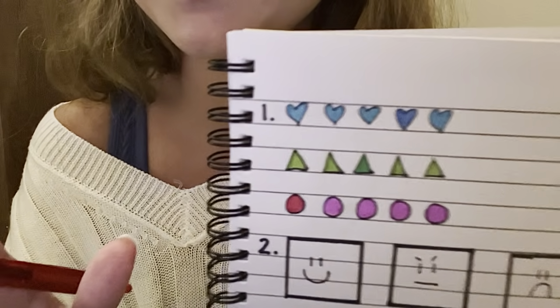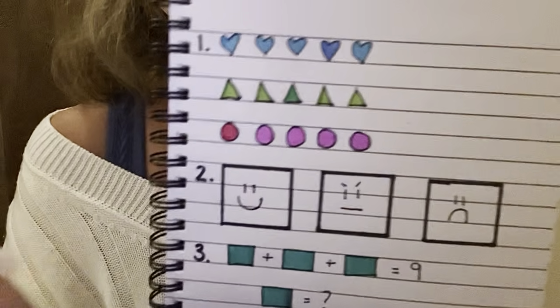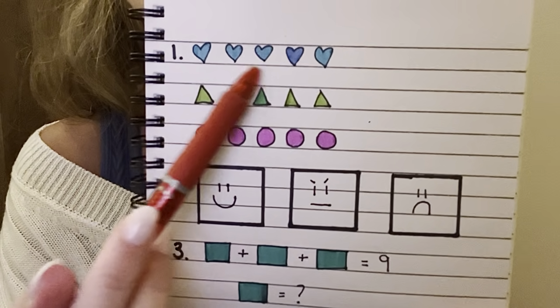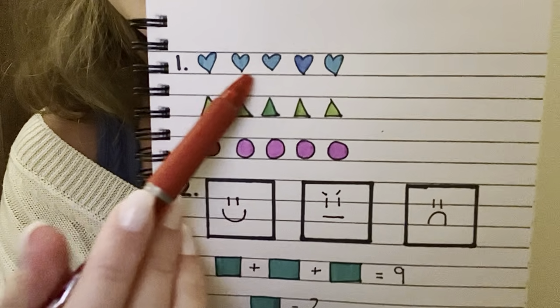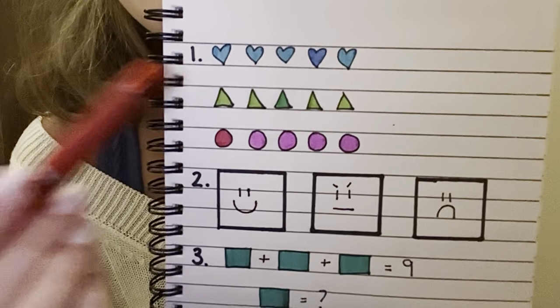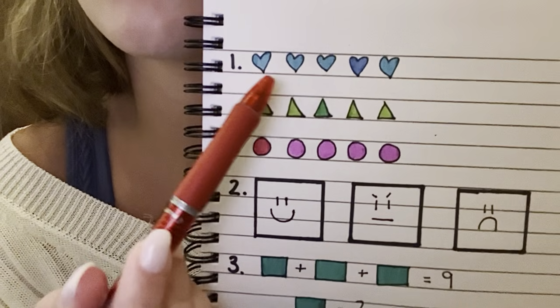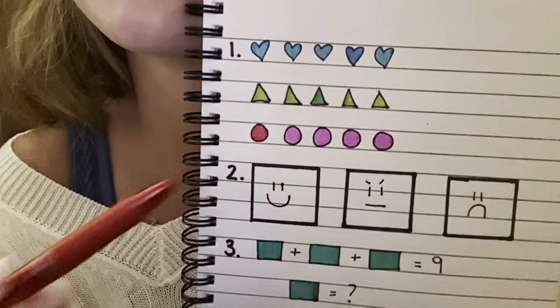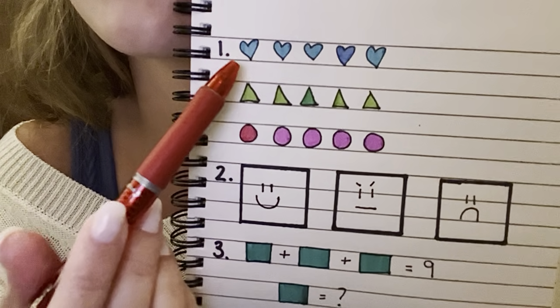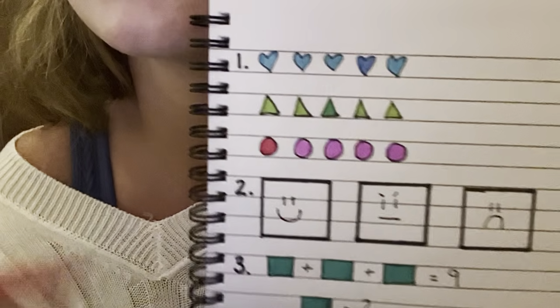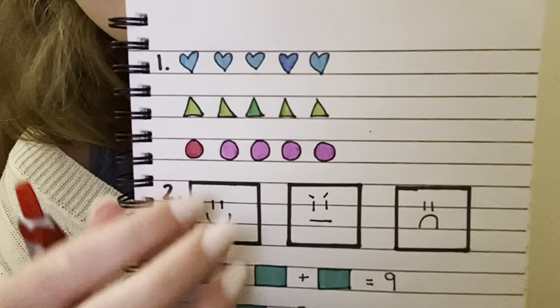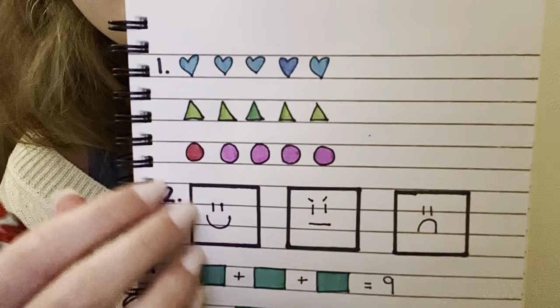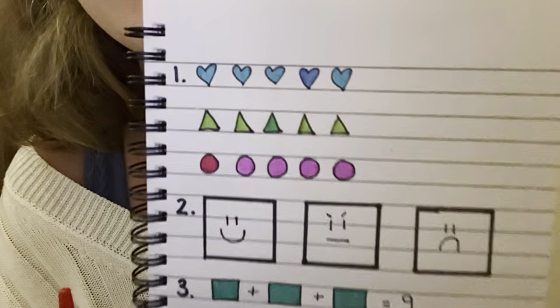Is it alright? Okay. So, we have the first question where basically all you are doing is telling me which heart is the odd one out, and then we'll go down the line. Which heart is the odd one out? Okay.